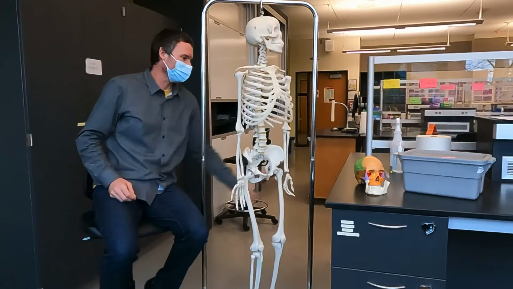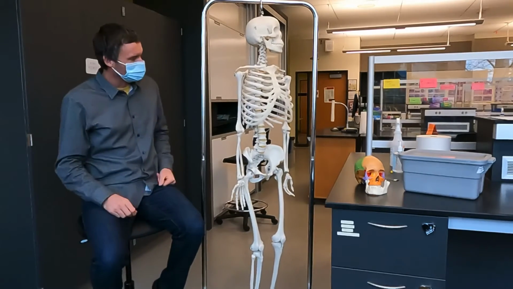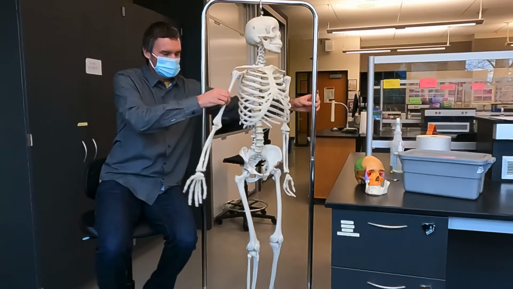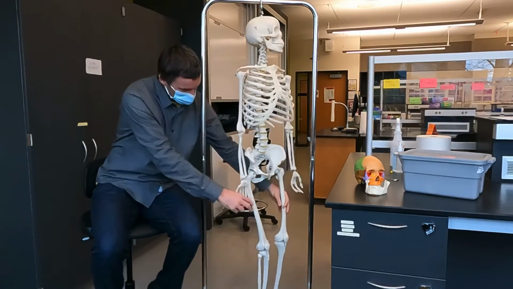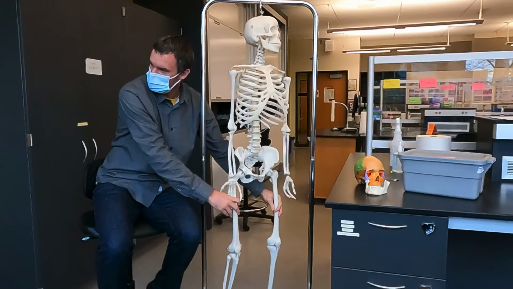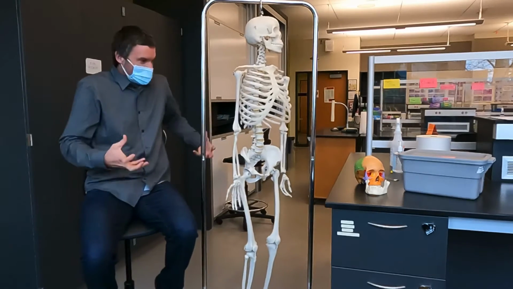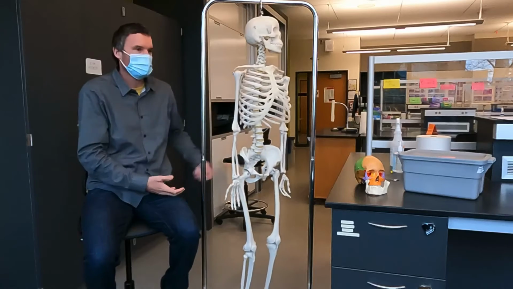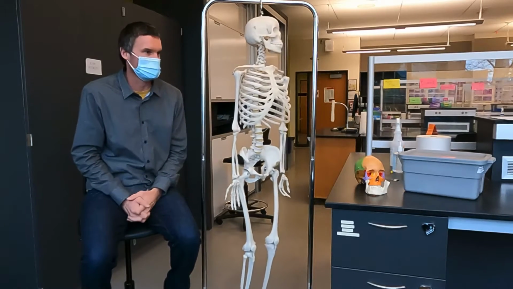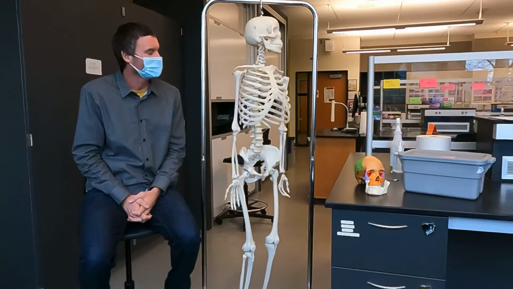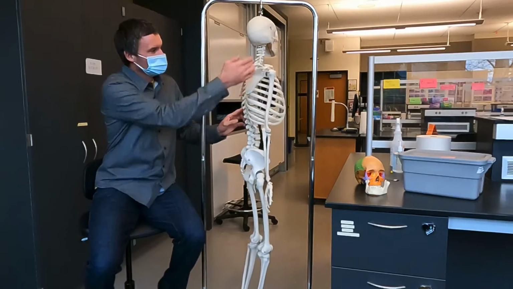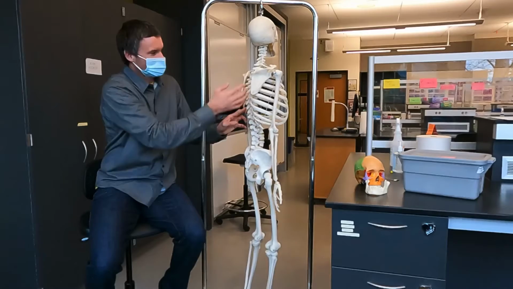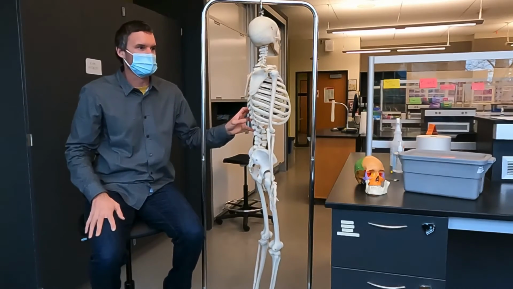The appendicular skeleton consists of the bones of the arms and the bones of the legs. We're essentially attaching the arms and the legs onto the axial skeleton, and that's why it's called the appendicular skeleton. And it's not only the bones of the arms and the legs, but also the girdles that attach them to the axial skeleton.